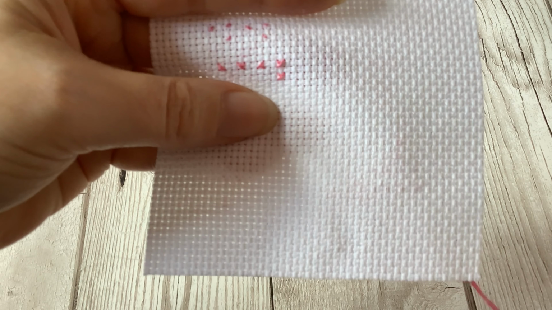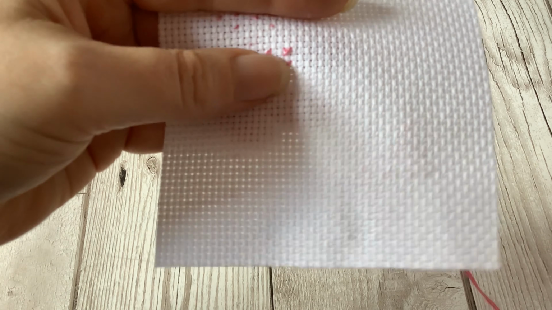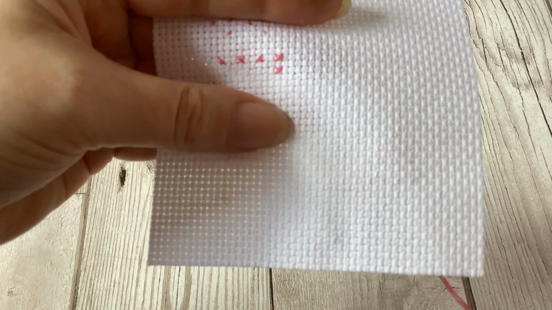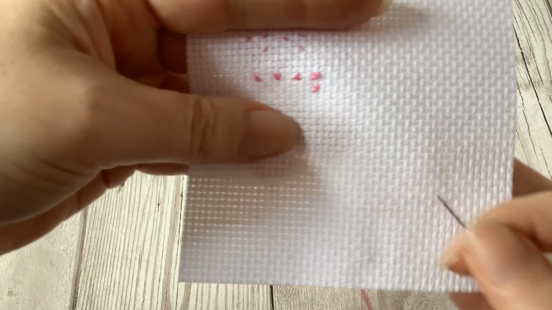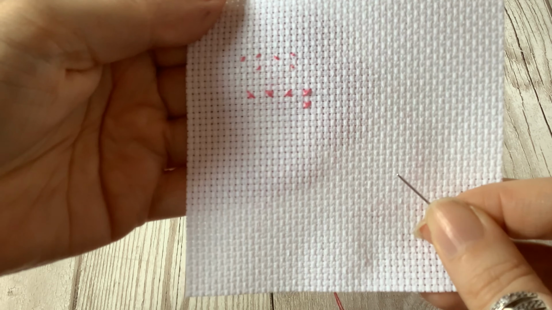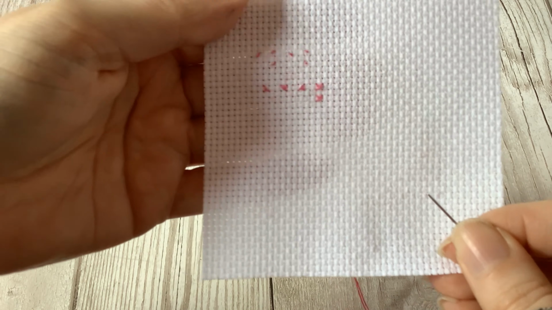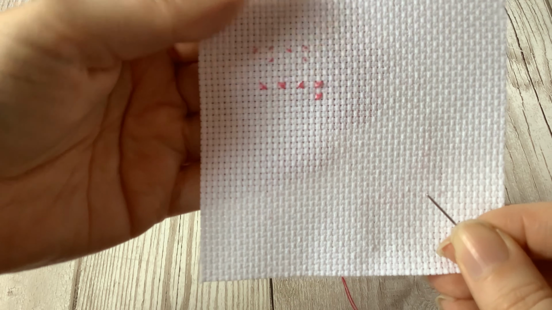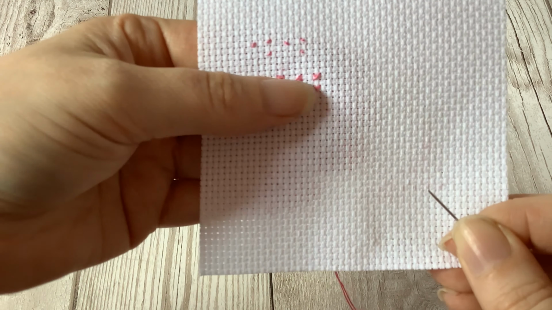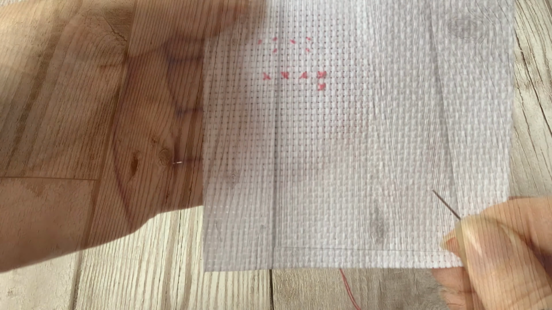Okay, like that. Again, it doesn't matter that I've done it in a different way, it still looks like that one, and that's the important thing, to get your stitch in the right place to form the picture. Okay, just like that. So there's our 4 3/4 stitches.